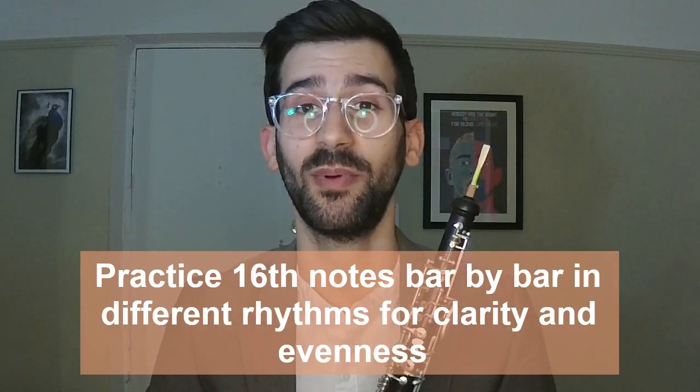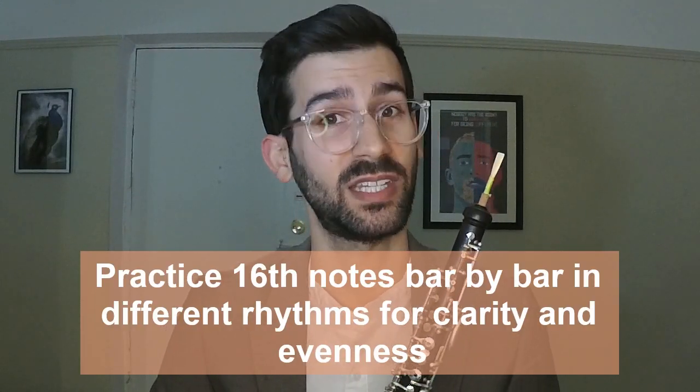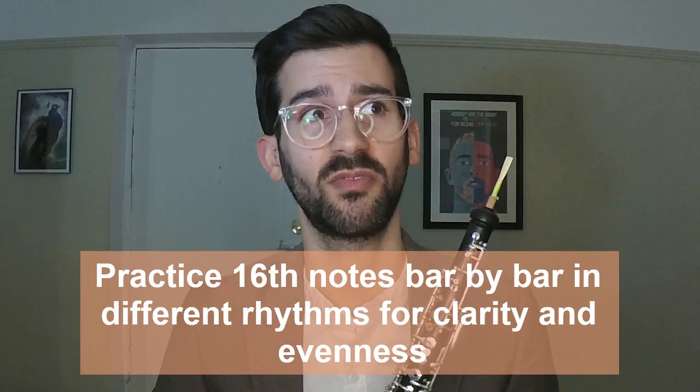You really want to show in this piece that you have a good technical command during the 16th notes. I would say practice these bar by bar in different rhythms. The different rhythmic formations that you can use, the sky's the limit. You can do duple triple, triple duple, swung, backwards, whatever helps you achieve the cleanest execution of these notes.